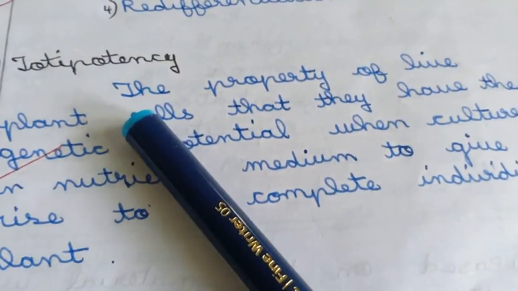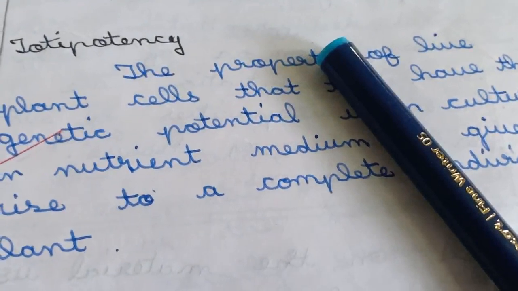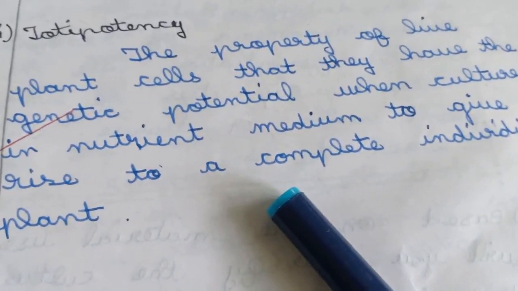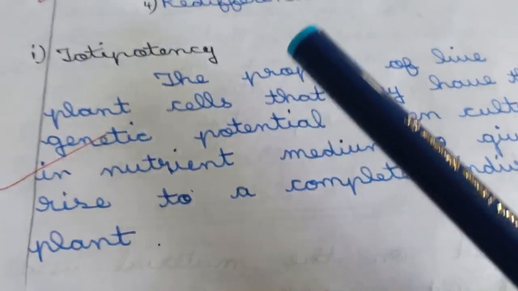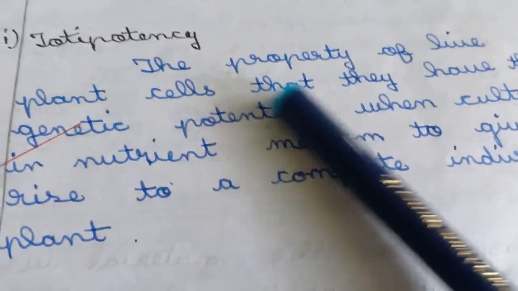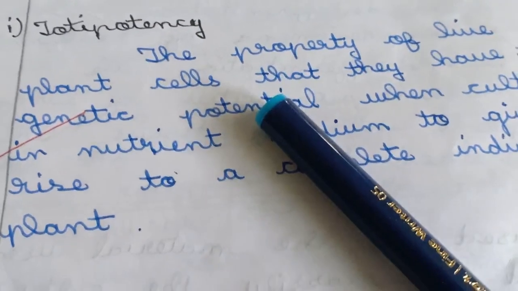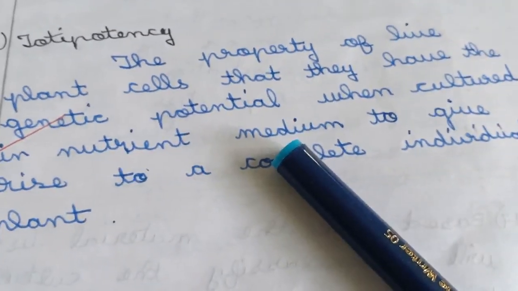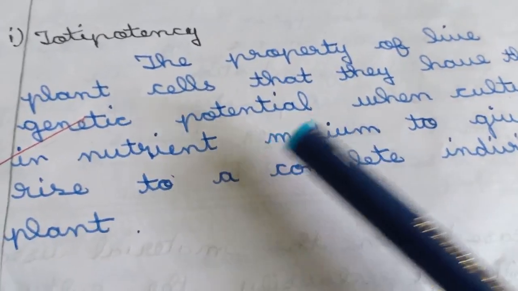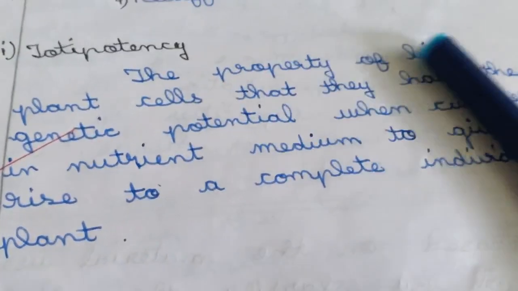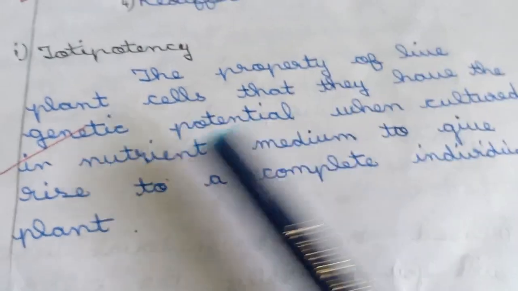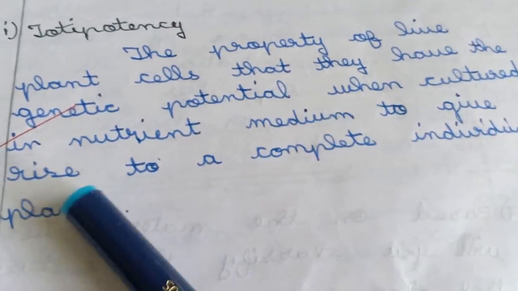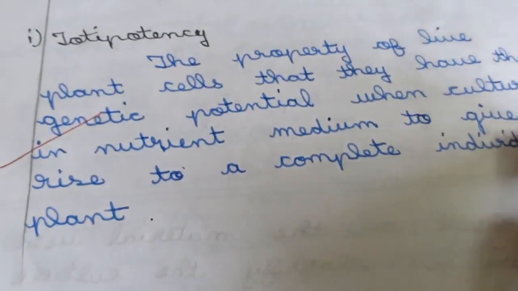Okay, this plant cell has a property to grow into a new plant even when it is in the culture medium. It has the ability, the potential, to grow into a new plant even when kept in the nutrient medium. So the property of a living plant cell that it has the genetic potential when cultured in a nutrient medium to give rise to a complete new individual is called totipotency.